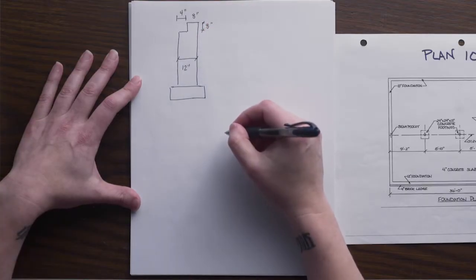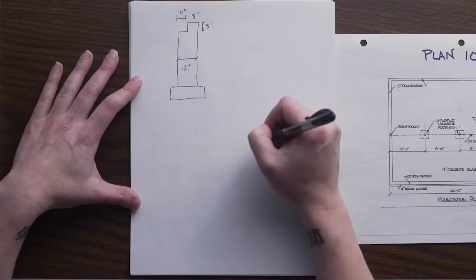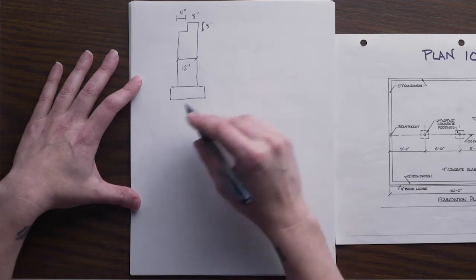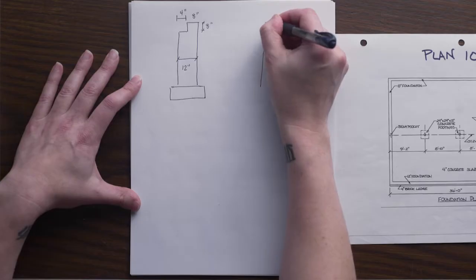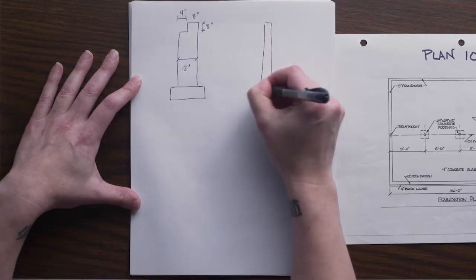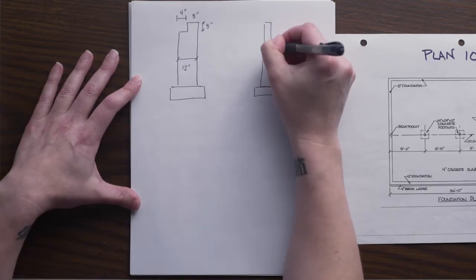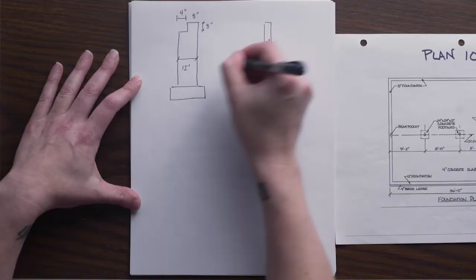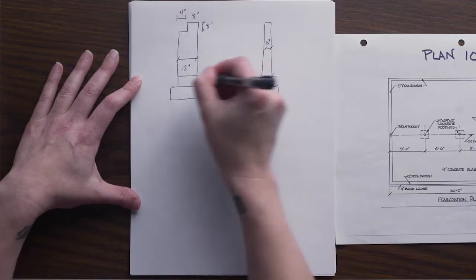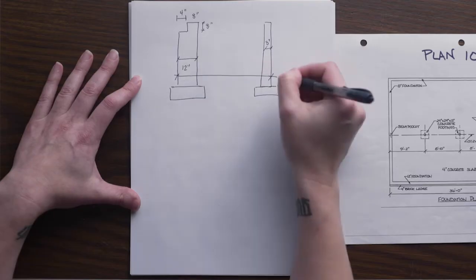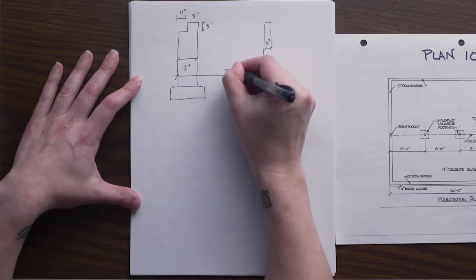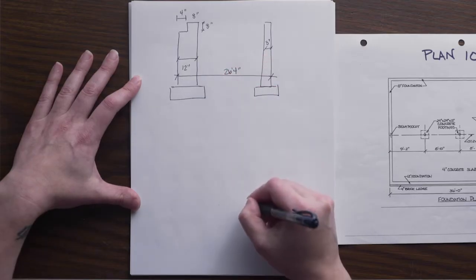In general, for the purposes of calculating excavation, it is not going to come into play, but we do need to know that once we put in our rear foundation wall, being our 8-inch thick wall, our overall dimension from front of wall to back of wall is our 26 foot 4 inches.